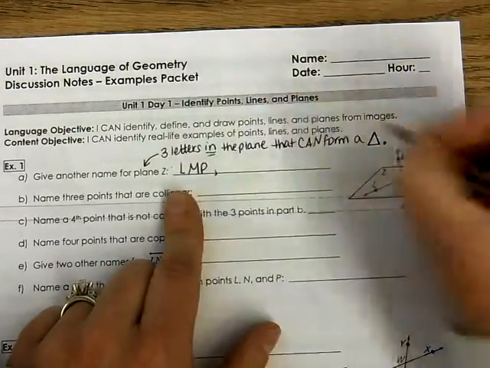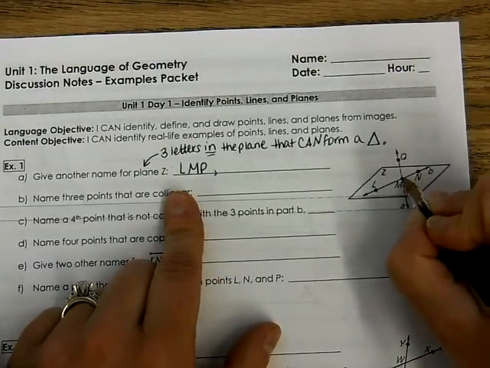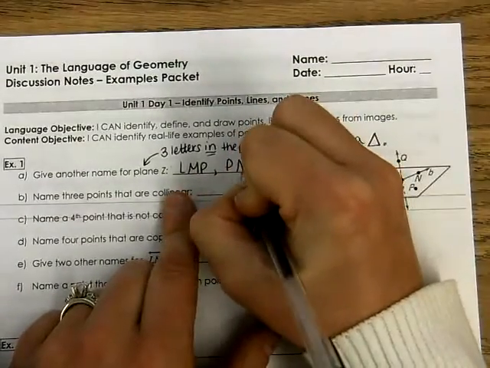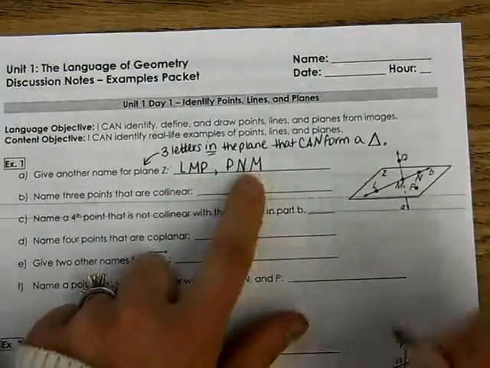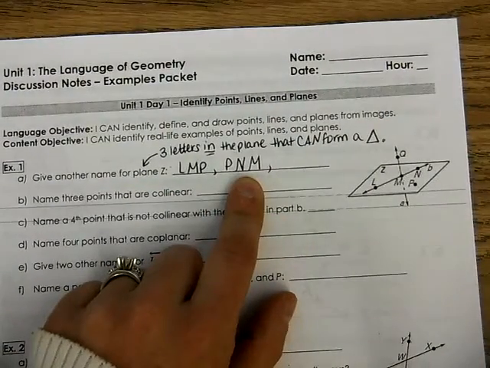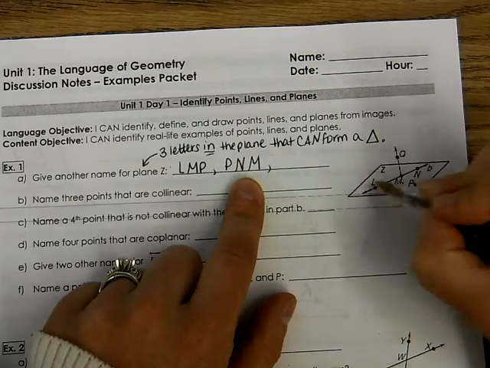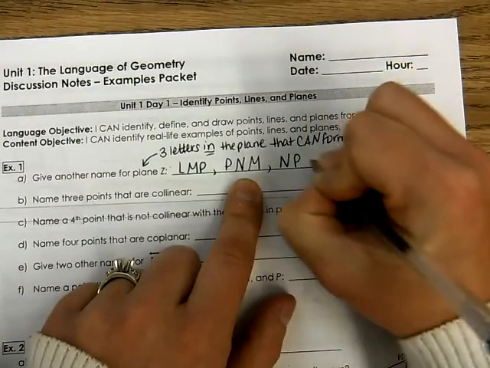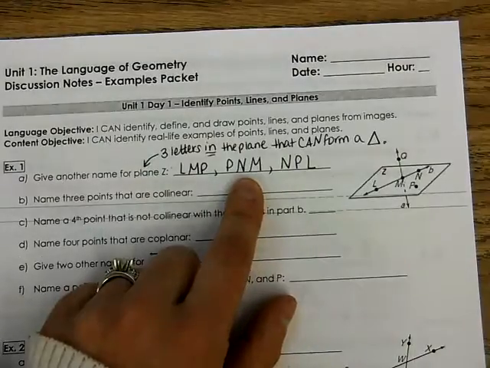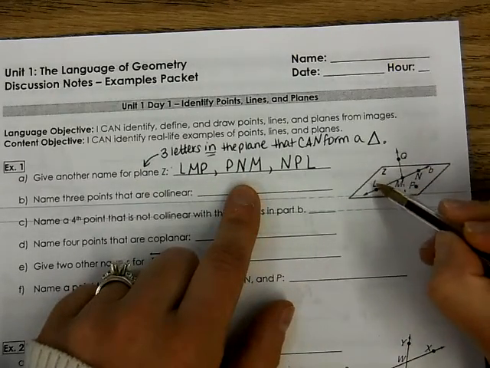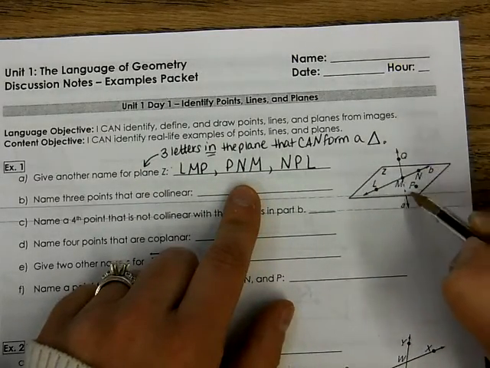Another name could be PNM. Another name could be NPL. NPL would also be a good one as well. They could connect and form a triangle.